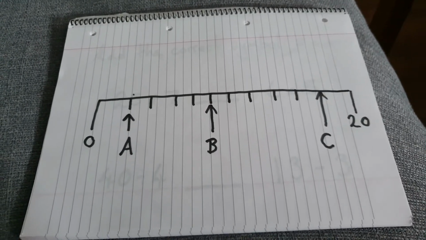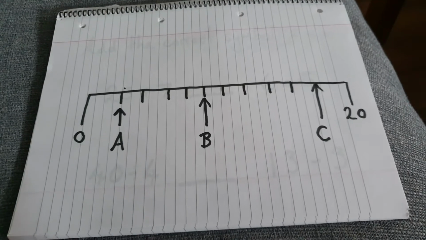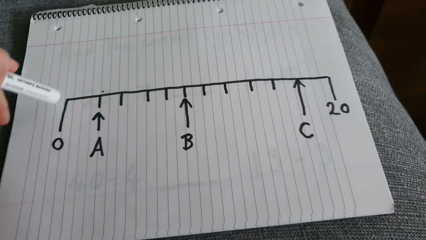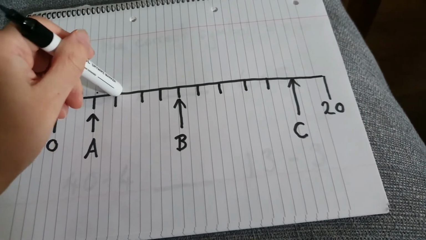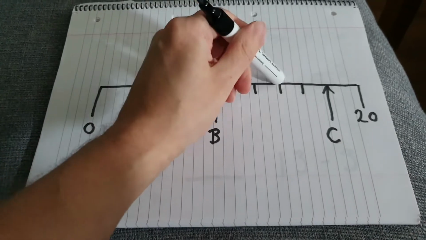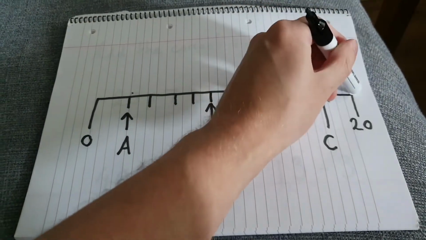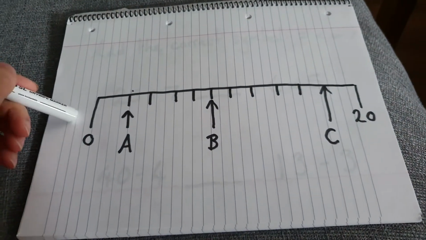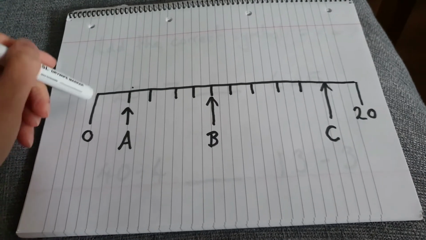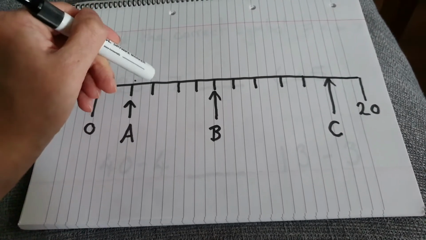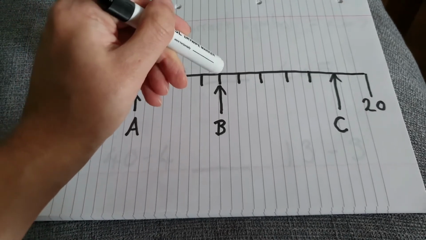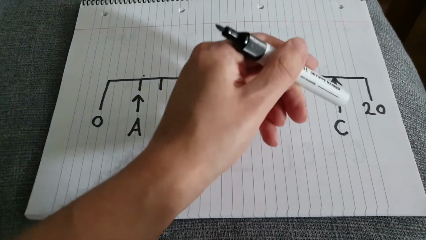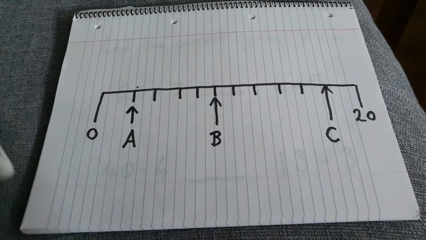Okay, we have to work out scales systematically, so we test them. I'm going to test the scale counting from the 0 up to the 20, and I'm going to try counting in ones to begin with. So 1, 2, 3, 4, 5, 6, 7, 8, 9, and 10. That doesn't match, so it is not counting in ones. Okay, so I'll test the next number along, which would be 2. I'll count in twos, and I'll go 2, 4, 6, 8, 10, 12, 14, 16, 18, 20. It matches. So this scale is counting in twos.